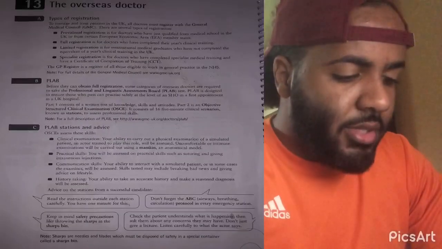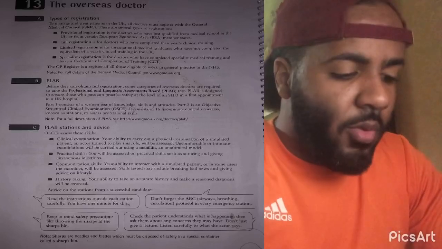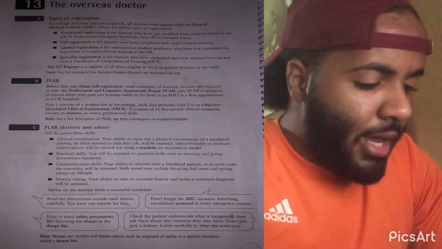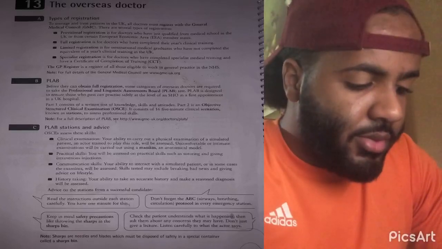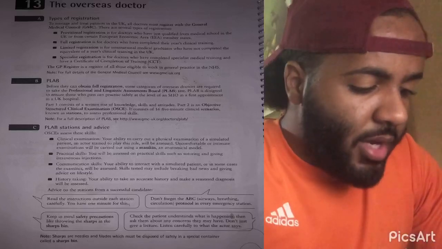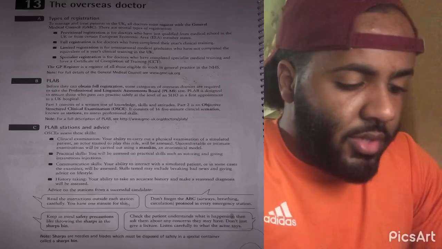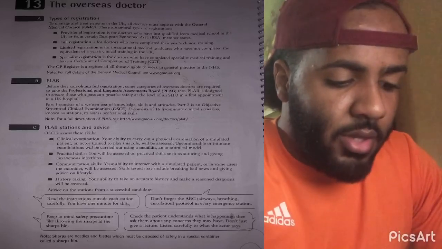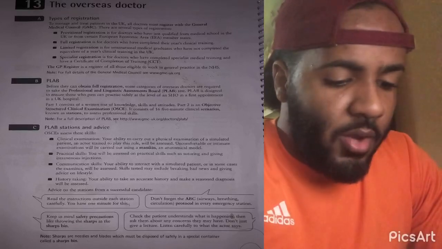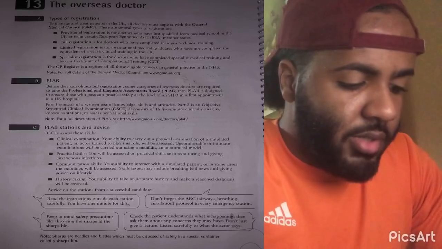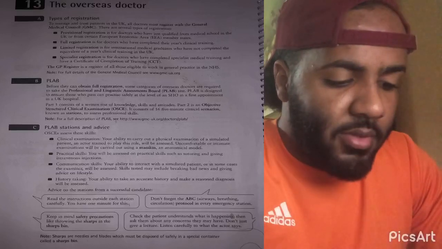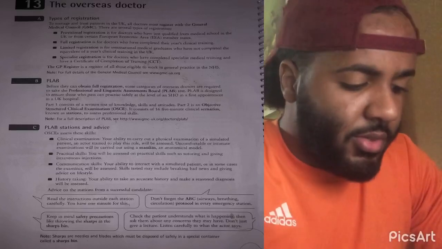The Overseas Doctor. Types of registration to manage and treat patients in the UK. All doctors must register with the General Medical Council. There are several types of registration.